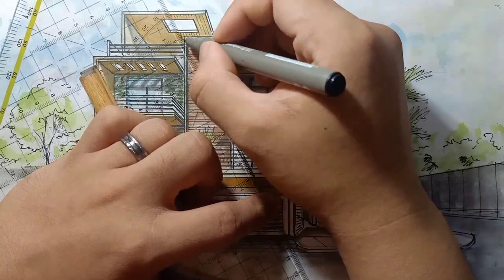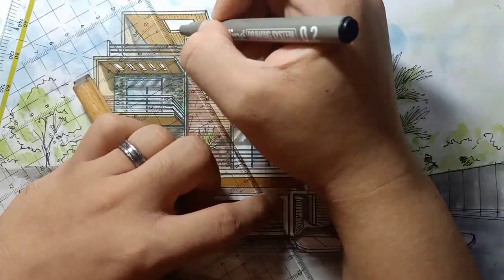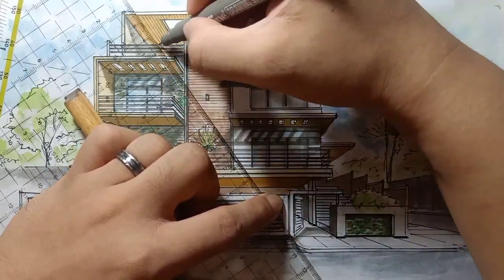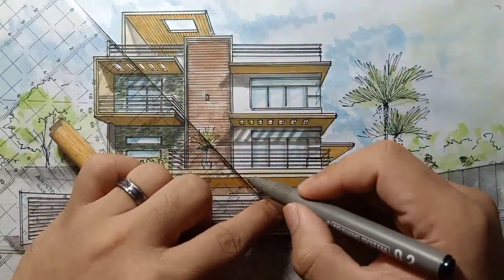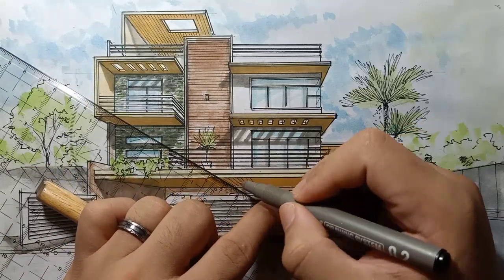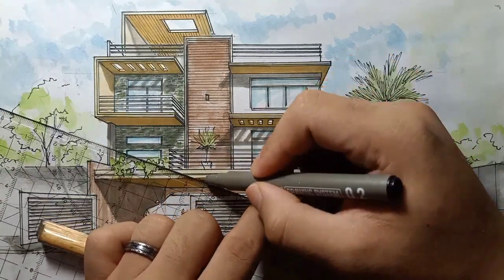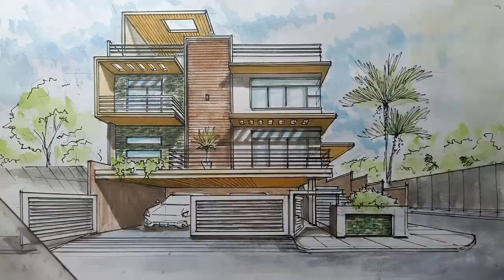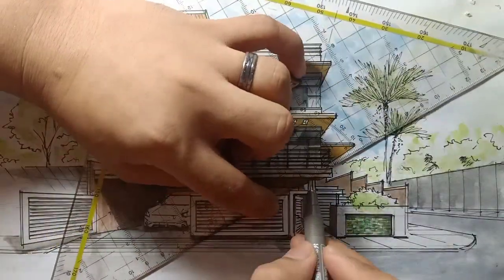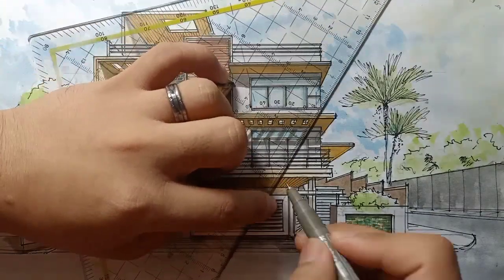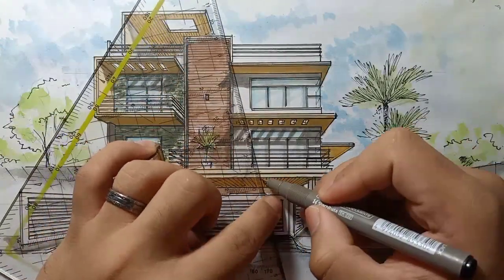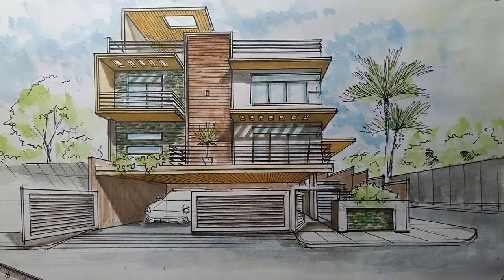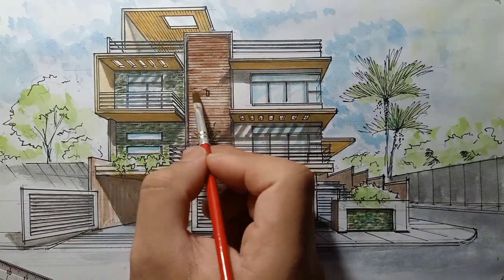For the eaves, I again put termination lines to show paneled ceiling texture. For the wood panels or accent wall, I applied darker colors randomly to show arrangement of wood.